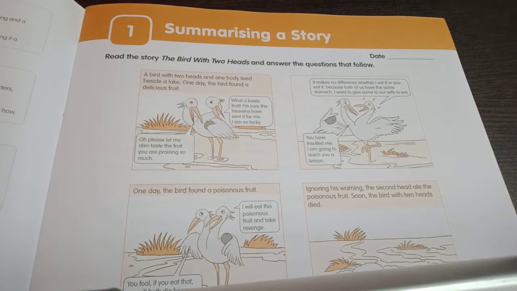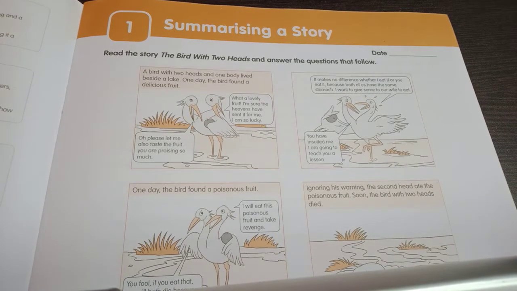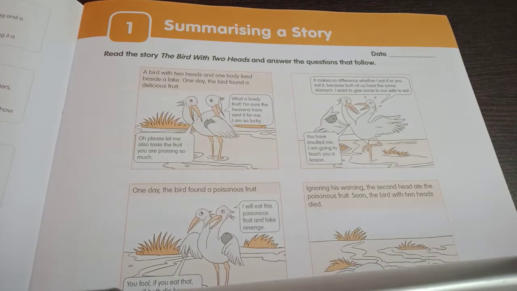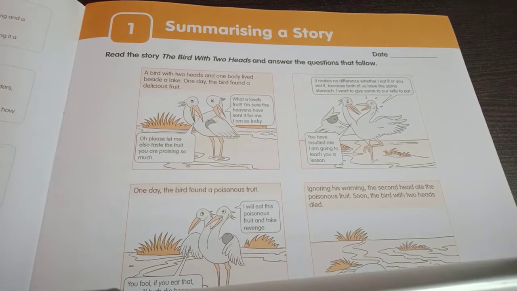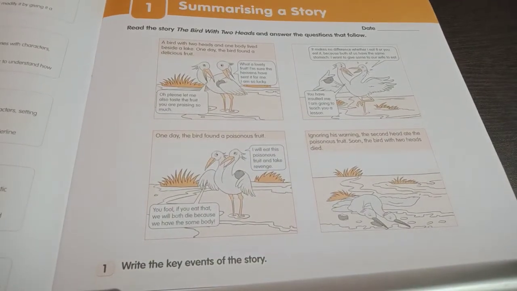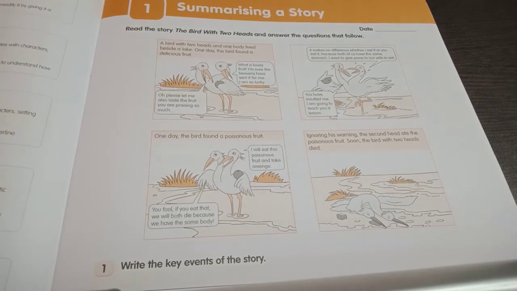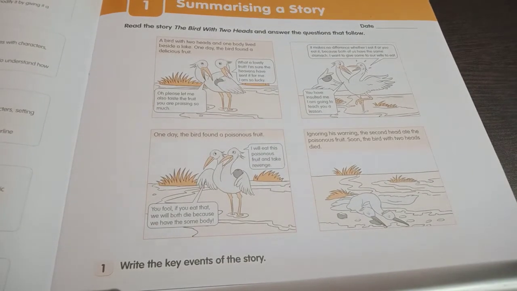As I've already mentioned while doing the lesson, the key event is actually the first part of the story. It is how that story begins. Looking at the delicious fruit is the time when the story started. The actual story began, the actual event happened. So that is the key event. Understood, children? What is the key event? How the story began, that is known as the key event.